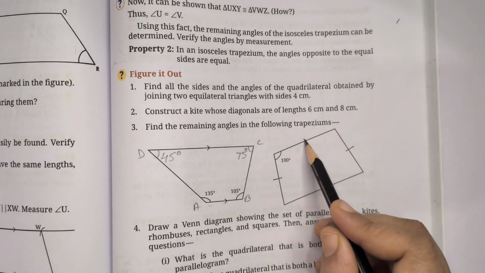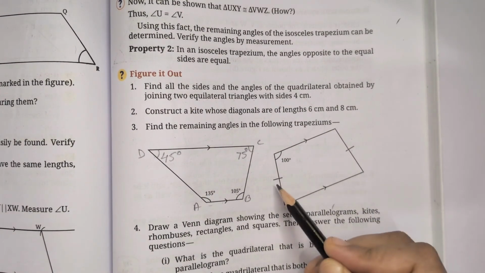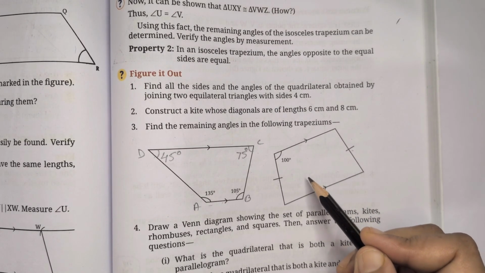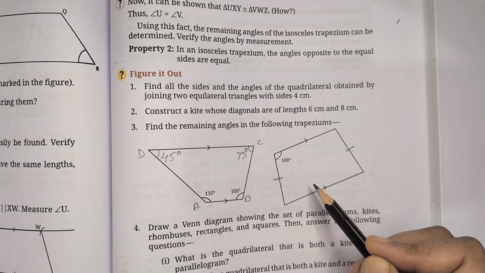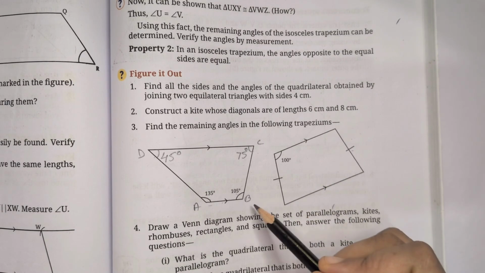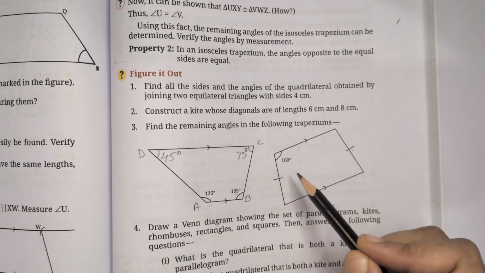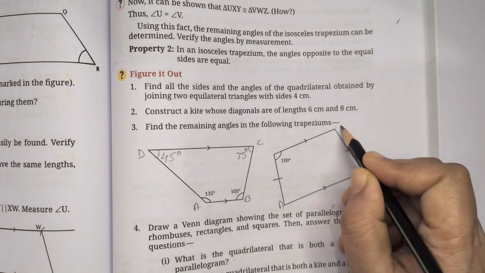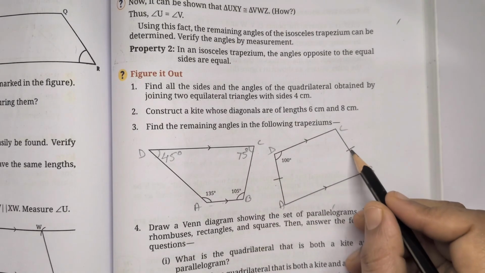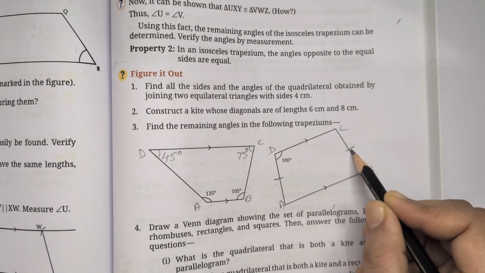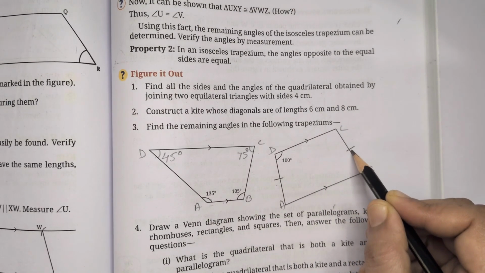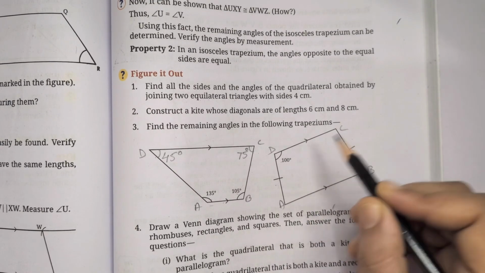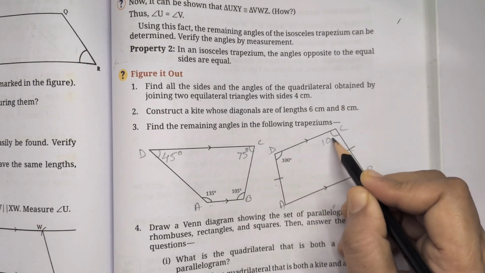Here these two sides are parallel and these two sides are equal, which means it's an isosceles trapezium. In the case of an isosceles trapezium, we know that angles opposite to equal sides are equal. So if we are giving the name here also, A, B, C, D, these two are equal sides, and the angles opposite to equal sides will be the same. So this is 100 degrees, this also will be 100 degrees.